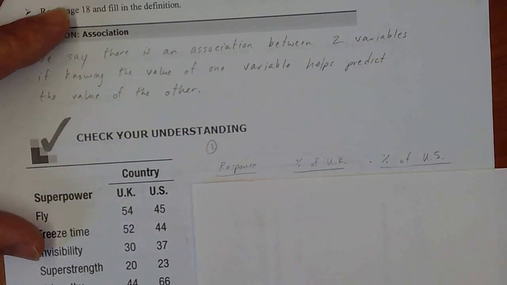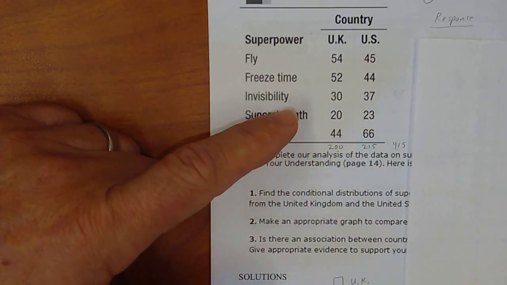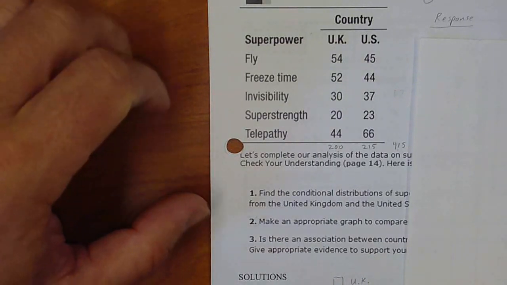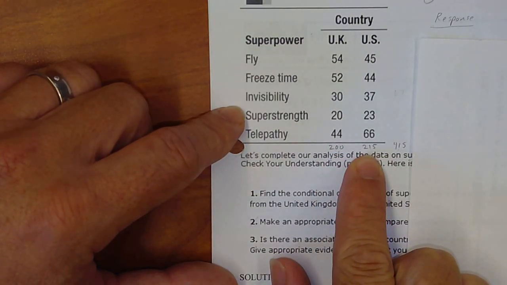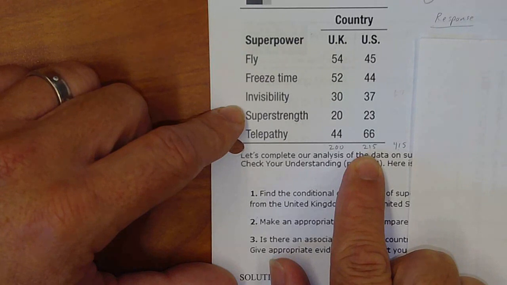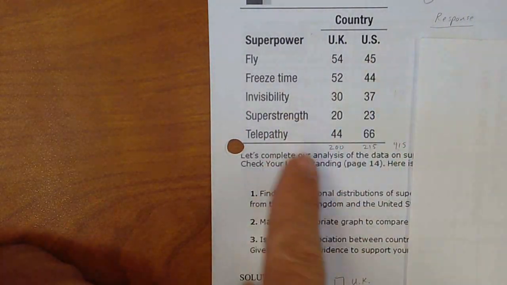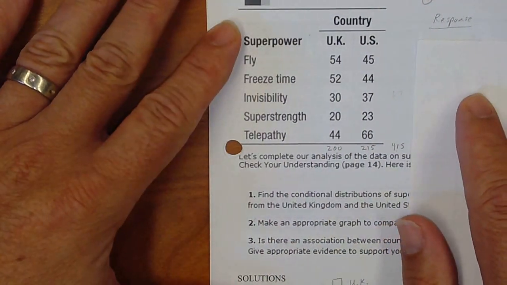Okay, so to find the conditional distributions, I have these totals for you real quick. This is 200. Oh, hold on, my screen's on freeze. There we go. This is going to be 200 right here, and this is 215. So once again, the counts aren't the same, so we don't want to compare counts. We want to compare percents, and this is conditional now. We're using the numbers inside, not just the margins, the numbers inside per condition.